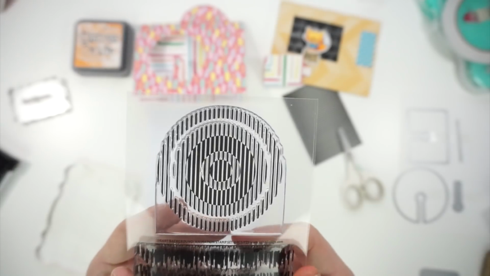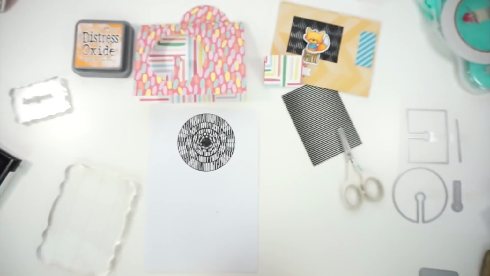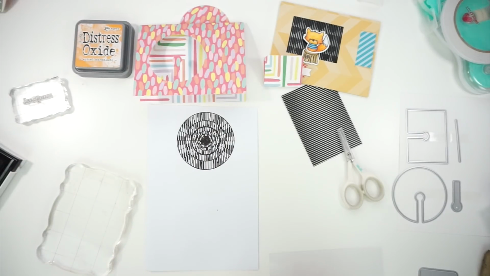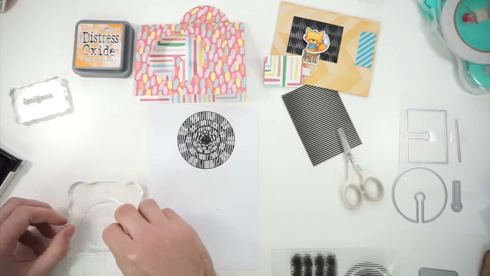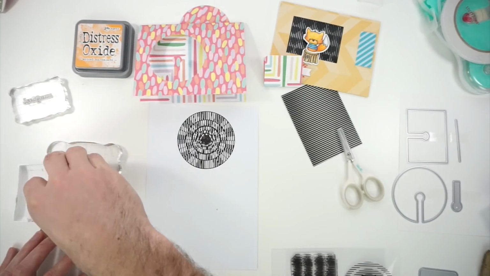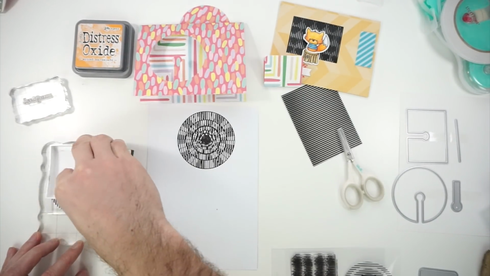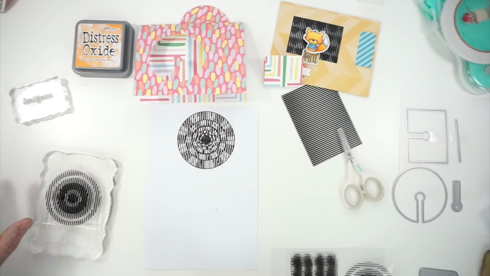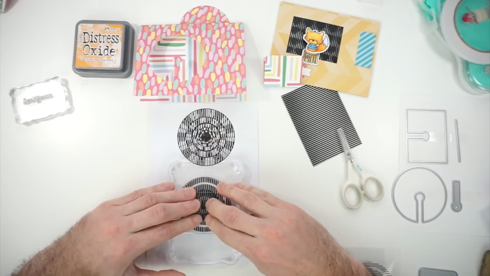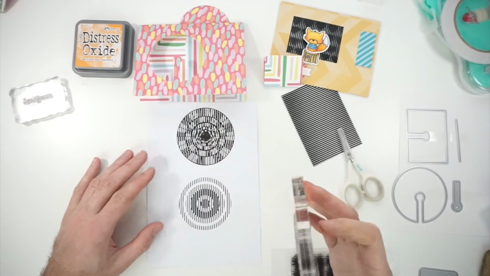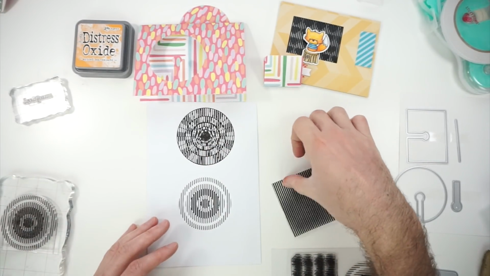So now we'll move on to the third and final background stamp. This stamp has circles that look like they're expanding and coming back in. It looks a little bit like a target, but in the end, the motion is really cool and it's one of my favorite. You can do so many different things with it, and you'll see after I stamp here what the motion actually looks like.